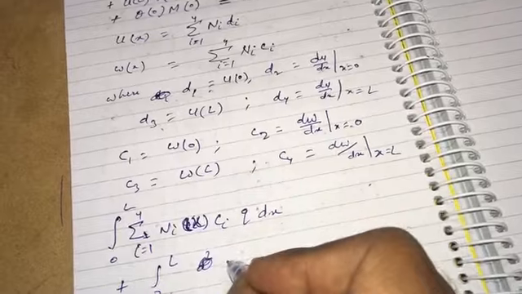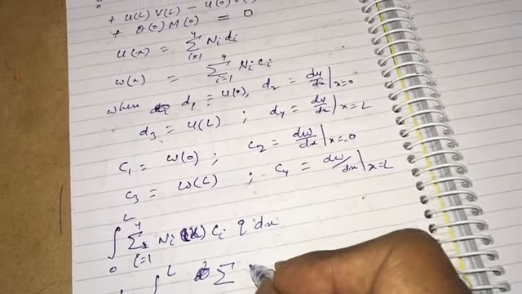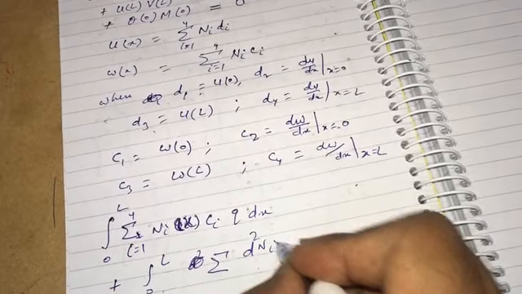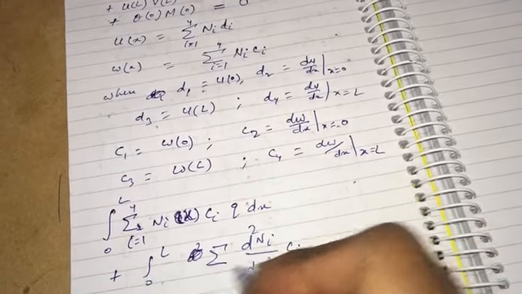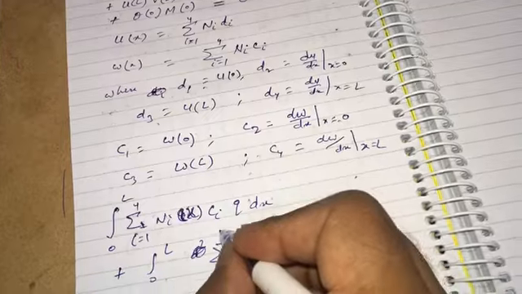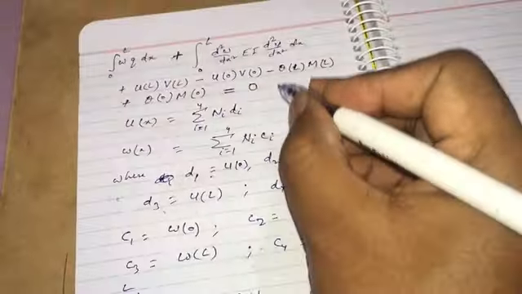So we write the summation of d square N i over dx square c i, i equal to 1 to 4. Then we have EI. Then we have d square u over dx square, and u is given by this.